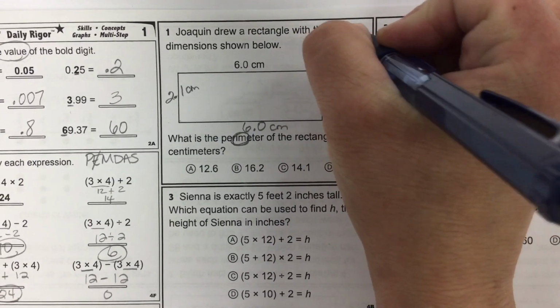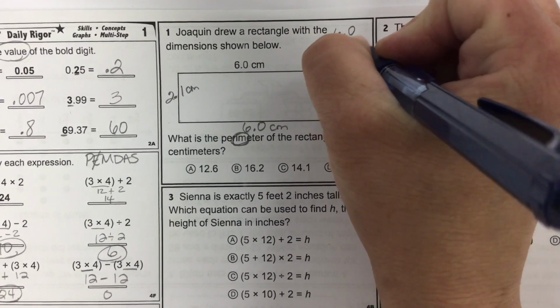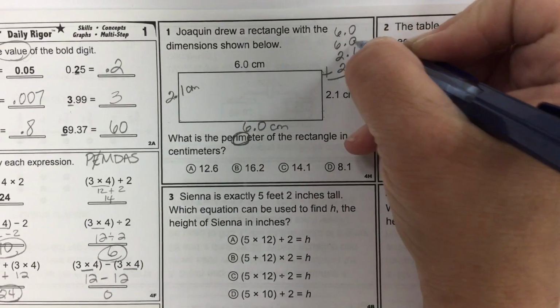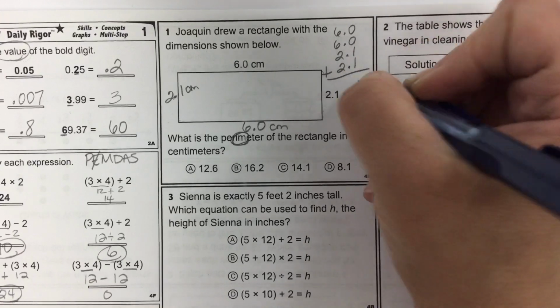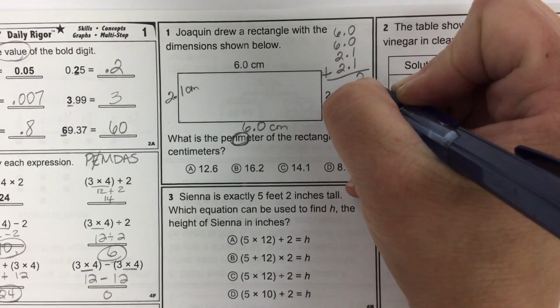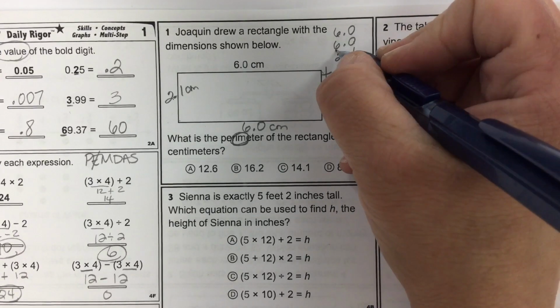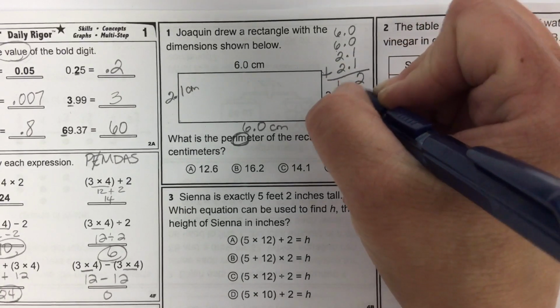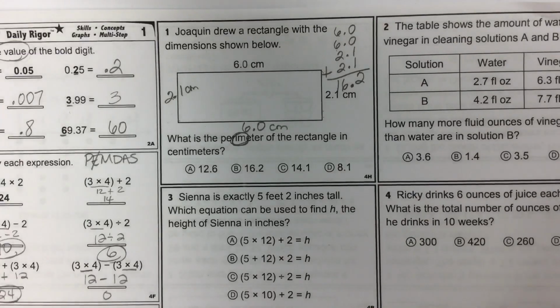6.0, 6.0, 2.1, 2.1. 0 plus 0 is 0. 1 plus 1 is 2. So there's 2. Bring down the decimal. 6 plus 6 is 12. Plus 2 is 14. Plus 2 is 16. 16 and 2/10.